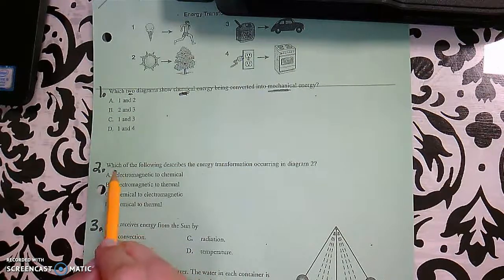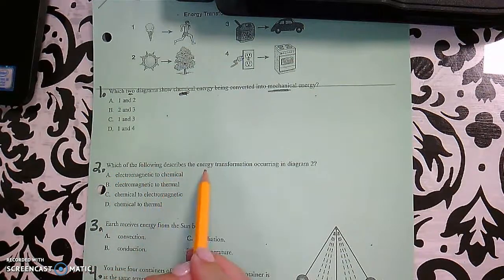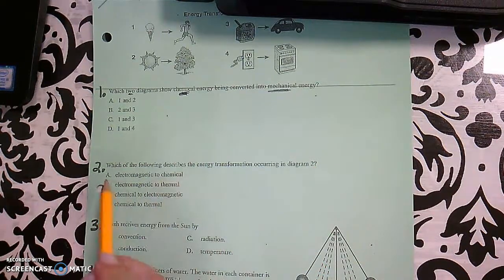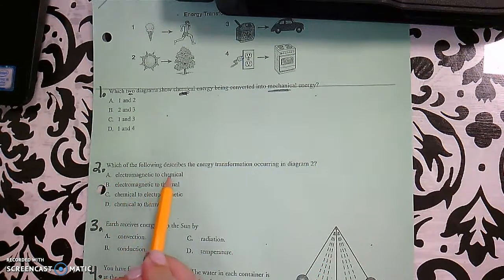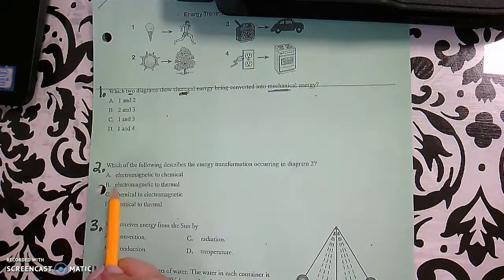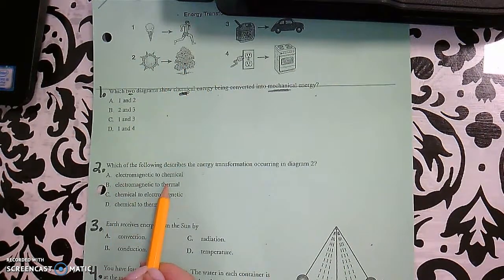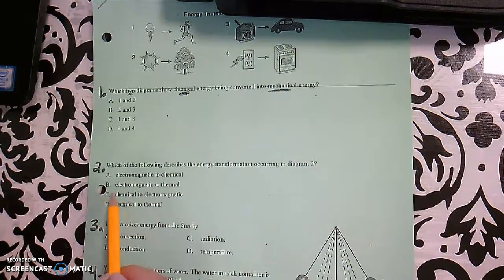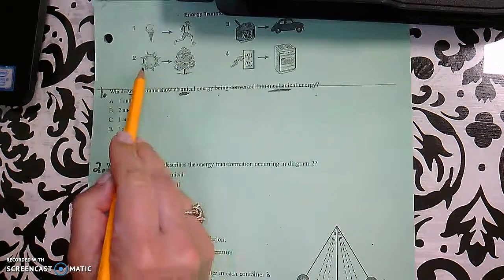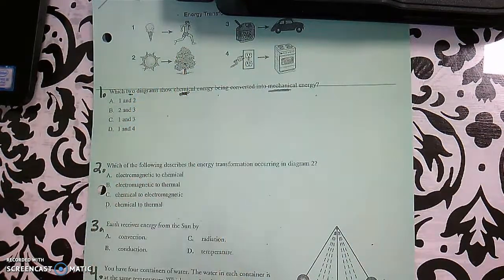Number 2, which of the following describes the energy transformation occurring in diagram 2? A, electromagnetic to chemical, so diagram 2 right here. B, electromagnetic to thermal. C, chemical to electromagnetic, or D, chemical to thermal, in diagram 2 right here.